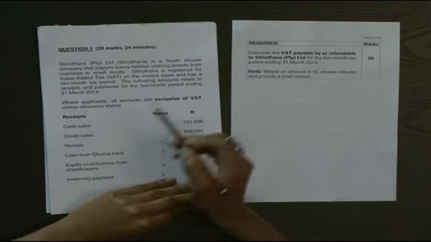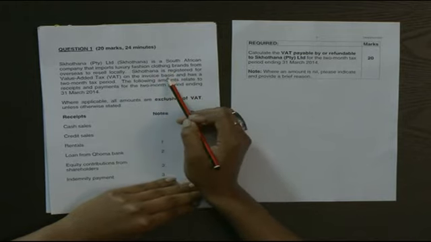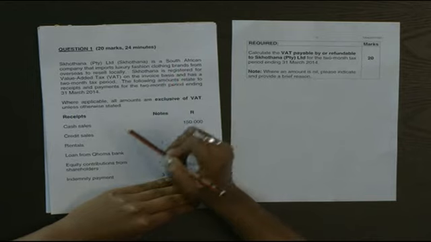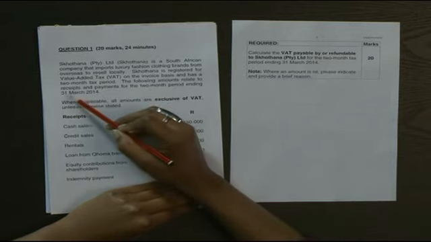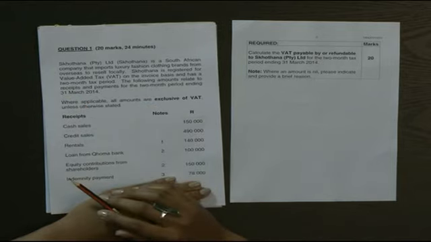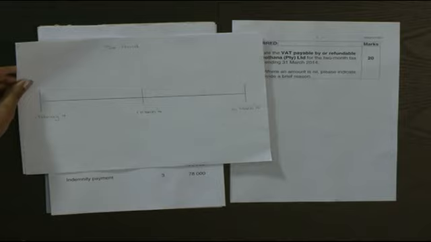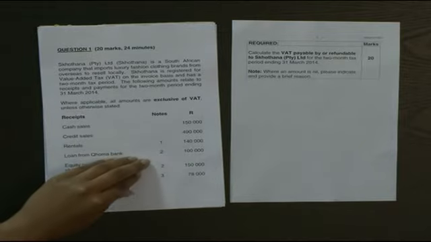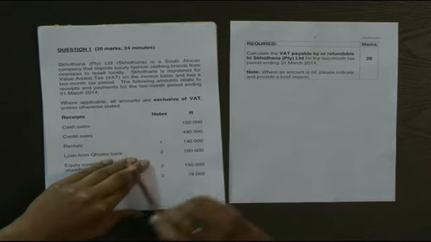It is very important for you to note that Skotana is a VAT vendor on an invoice basis. This simply means they'll have to account for VAT on the earlier of receipt or accrual. It's also important to note that it's a 2-month tax period that ends on the 31st of March 2014. At this point, I would expect you to actually draw your timeline so that you can see where you are within the VAT period. We are also told that all the amounts are exclusive of VAT unless otherwise stated.